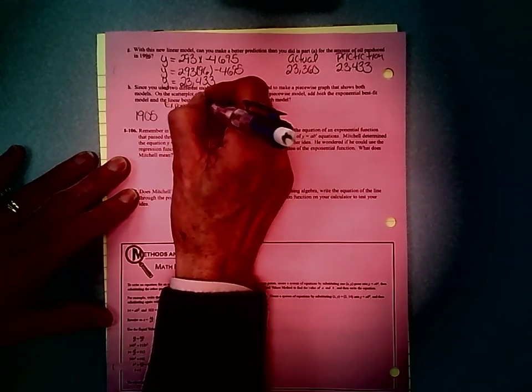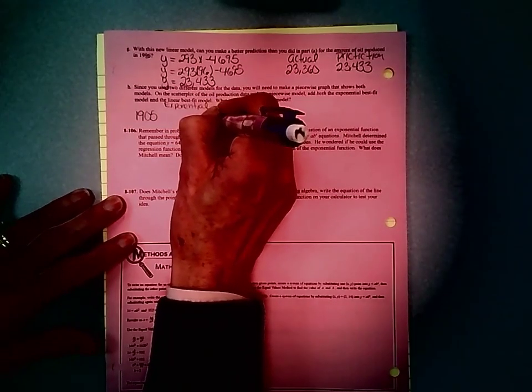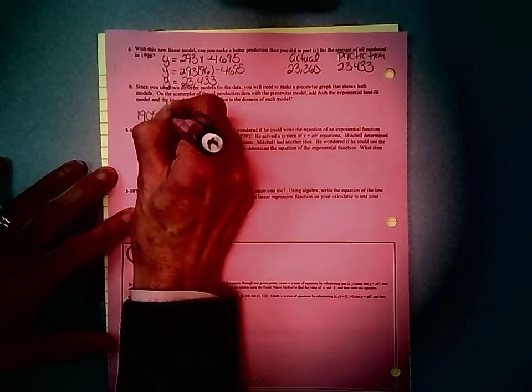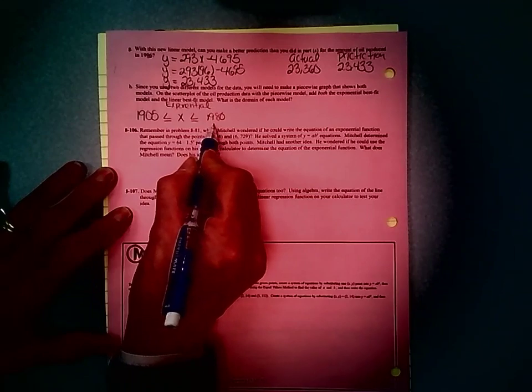When does it stop becoming meaningful for our prediction? Probably, yep, I agree. Yep, 1980, that sounds good. Nice job, Ryle. So, our x is the year, and I'm going to include 1905 to 1980.